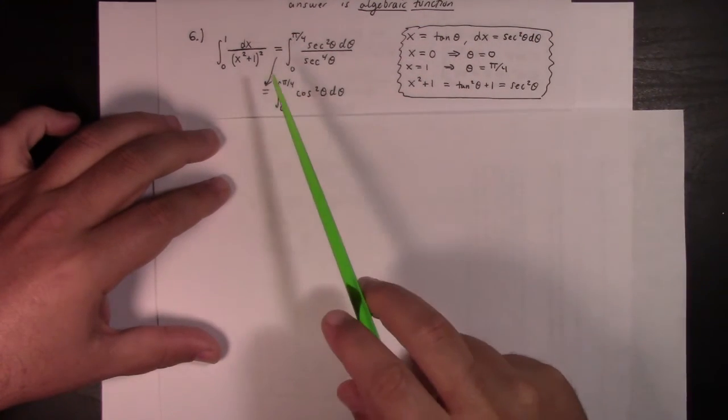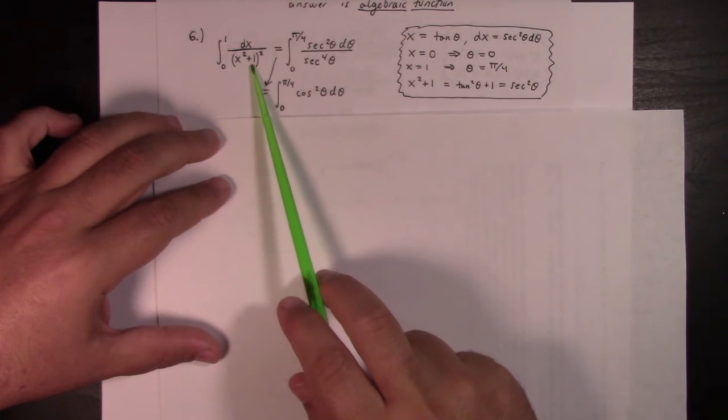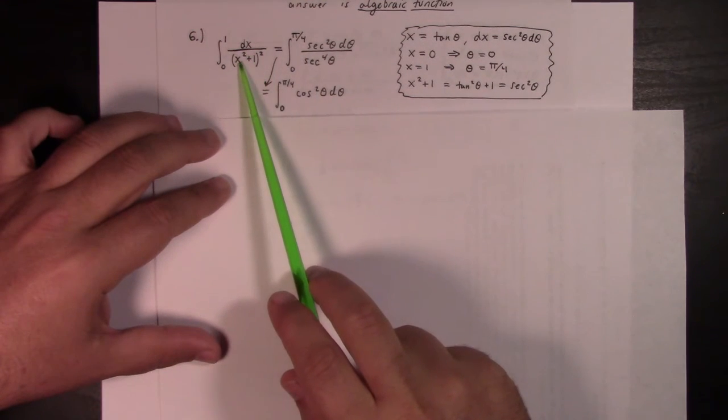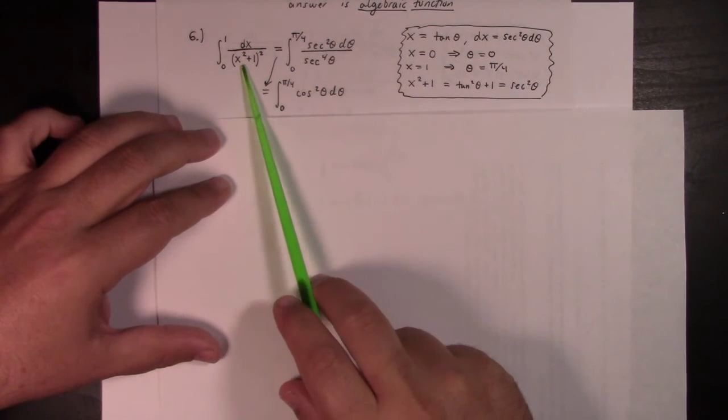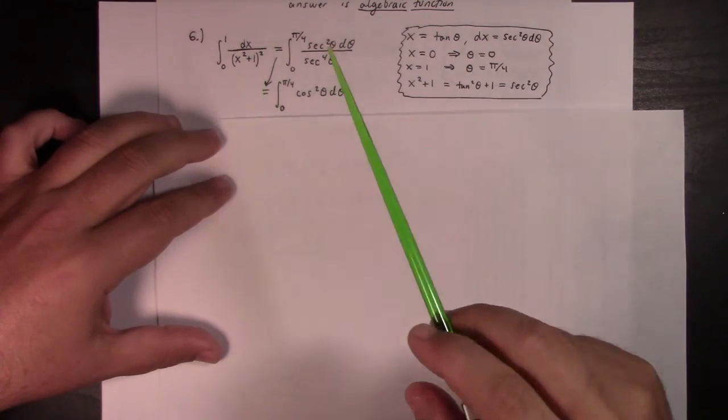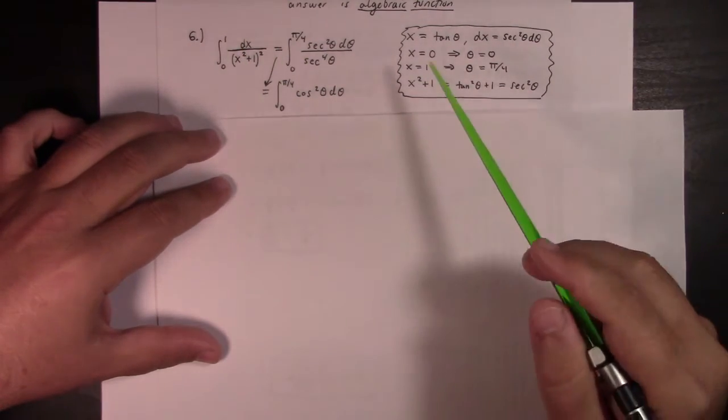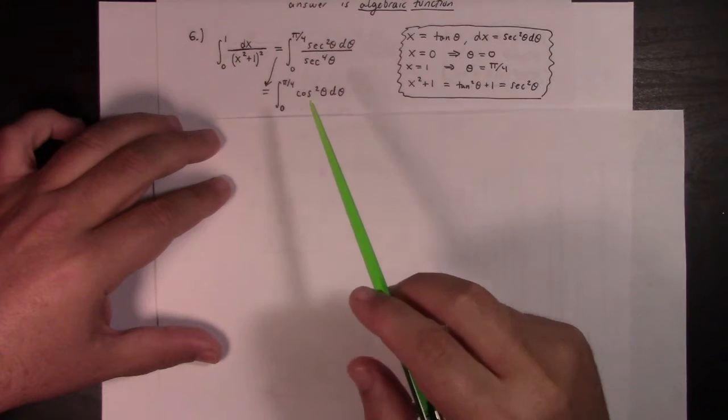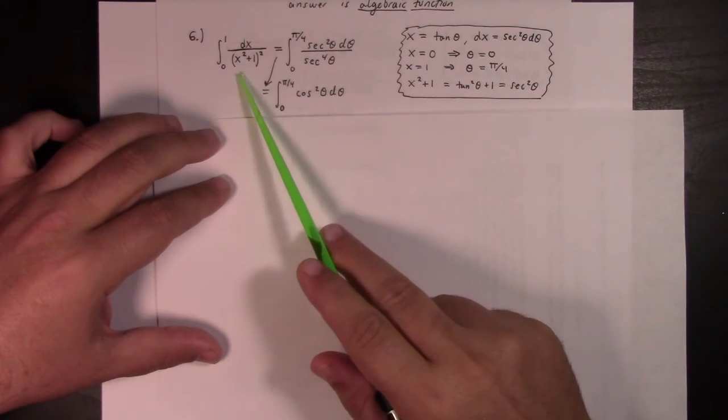All right. So here we go. Integral of dx over x squared plus 1 squared. Oh my goodness, x squared plus 1 squared. Now that we have not seen before. And this is a definite integral. So here we're going to get a chance to see how trigonometric substitution works with bounds.